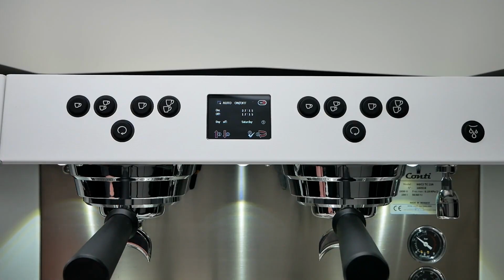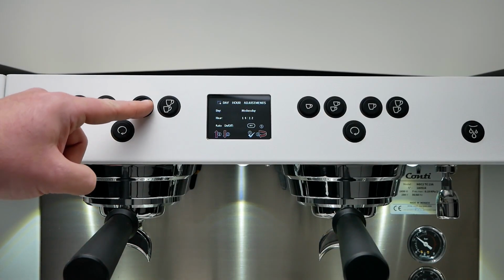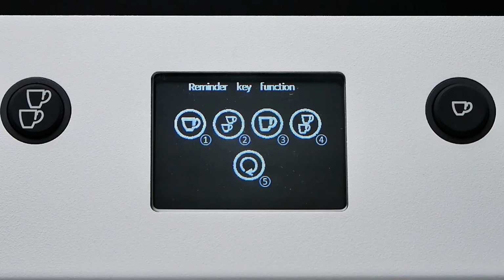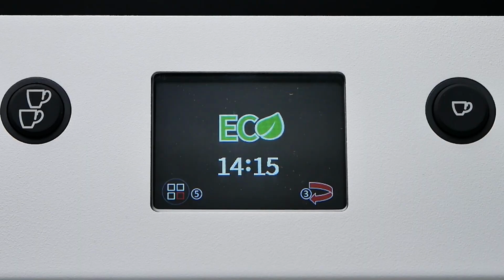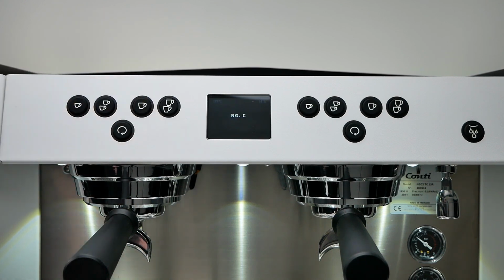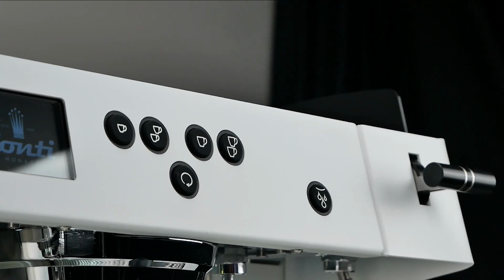Once you're happy with the times and the day you have set, press button 3 three times to go back to eco mode. When the menu guide disappears, press button 3 to exit eco mode. This concludes the auto on-off settings on the Conti NG C.